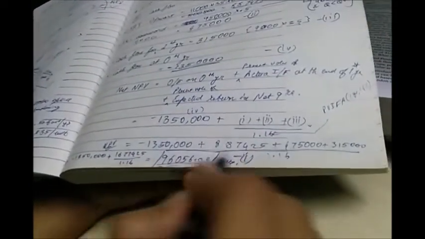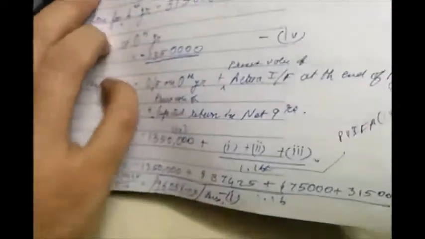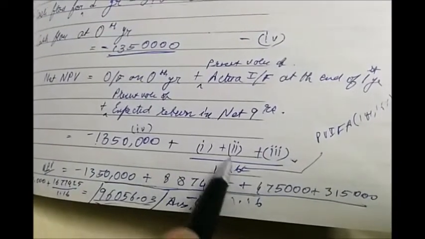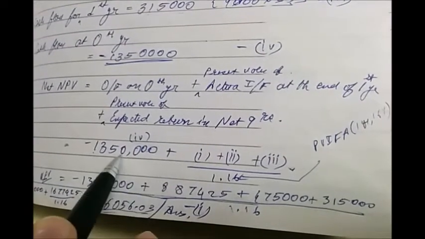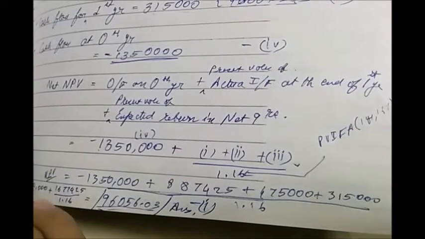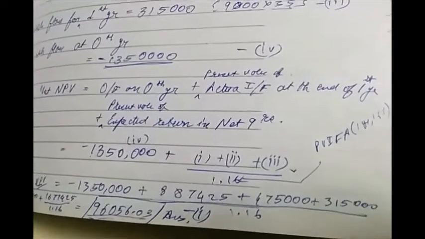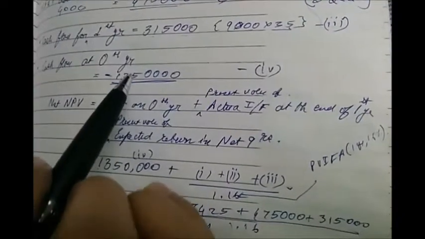Finally calculating it, I got the answer. Now it might be quite confusing, so I'm repeating why I am discounting only these three things by 1.16. It is because I have to find the NPV at year 0, because I have not done any of this investment yet. I'm just doing a budgeting exercise. So all these three things I got at the end of the first year.